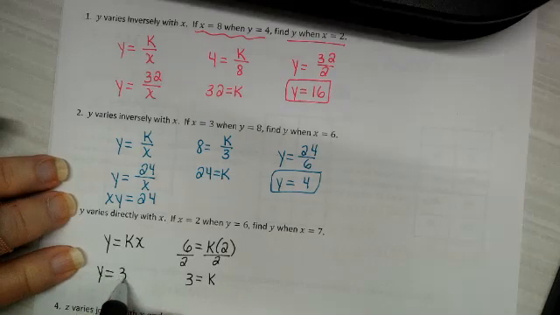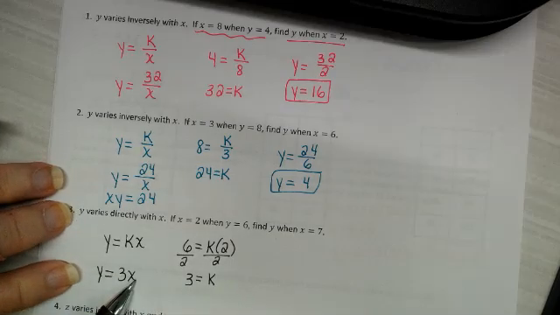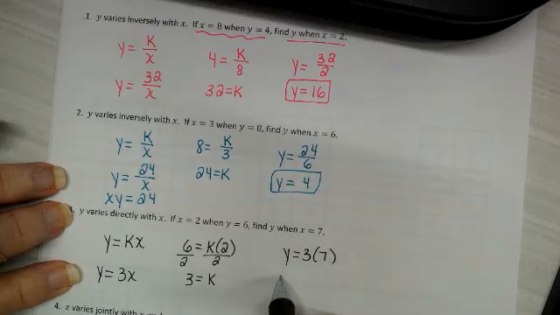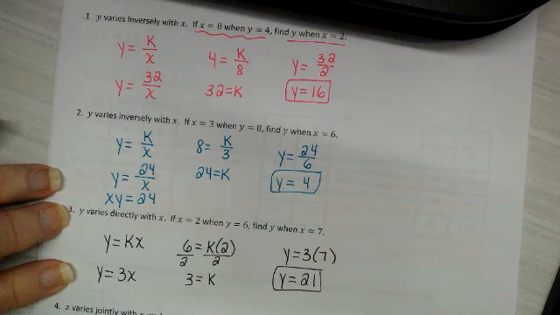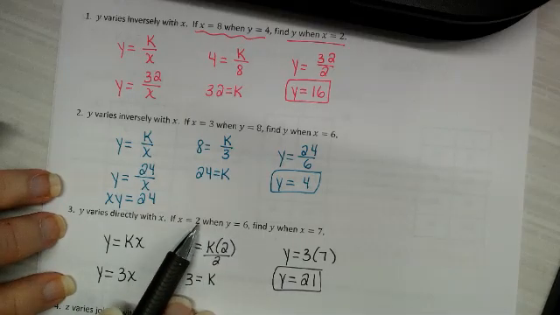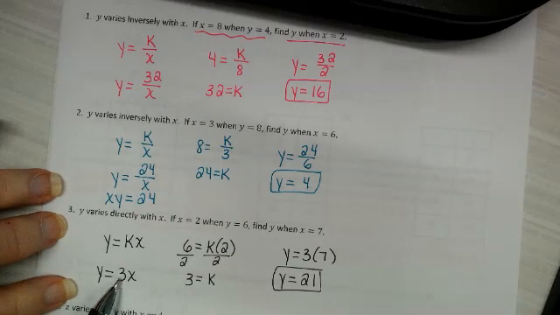So the equation there is y equals 3 times x. So we can come over here and say y equals 3 times x. So when x is 7, y is 21. So the relationship here is a division relationship. 6 divided by 2 is 3, my constant. 21 divided by 7 is also 3.